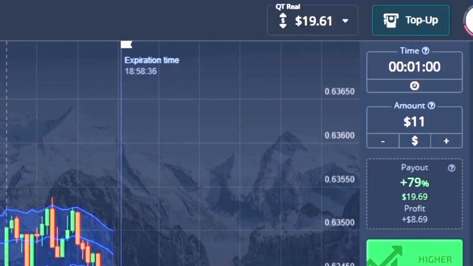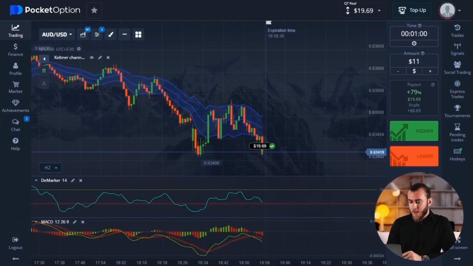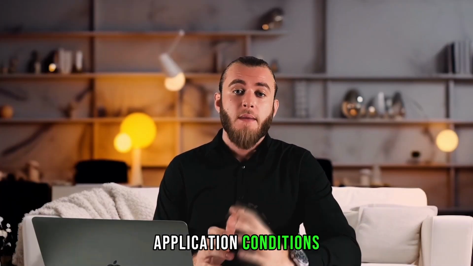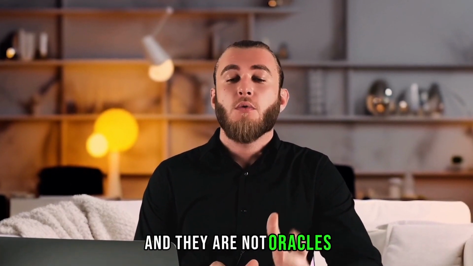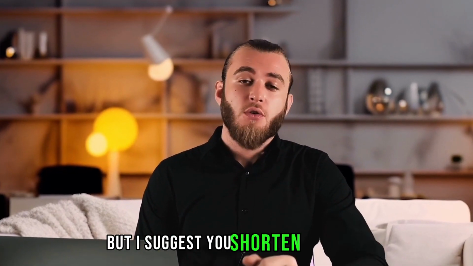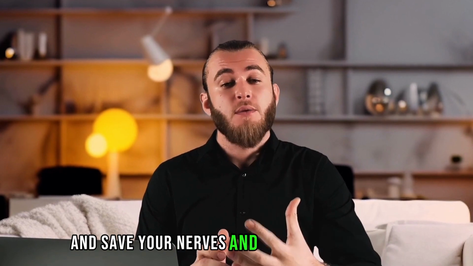The first deal and almost $20 on the balance. My suggestion is to continue testing DeMarker using a different currency pair. My friends, there are many indicators. They vary in working principles and application conditions, but they all have one thing in common. They are not predictors, and they are not oracles. These are simply tools for collecting data that you should analyze and examine. It took me a number of years to comprehend this by myself. In exchange for this knowledge, I paid with my own deposit and made multiple payments. But I suggest you shorten this path and save your nerves and precious resources.